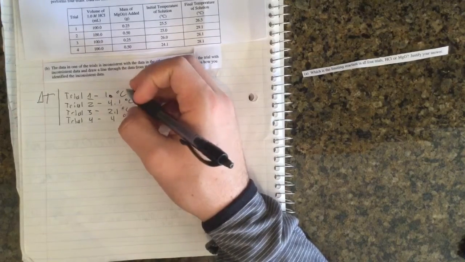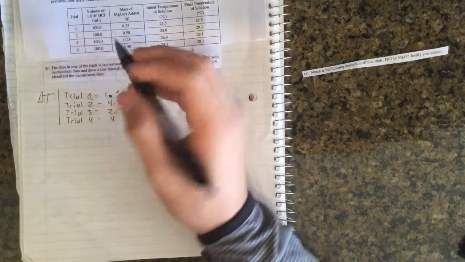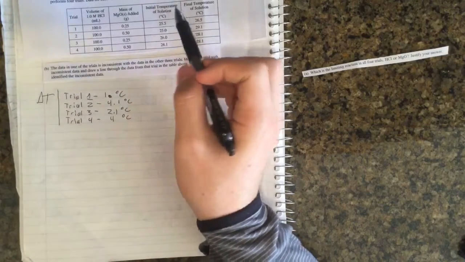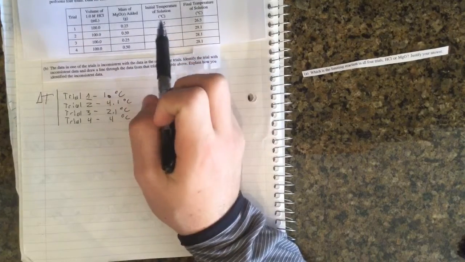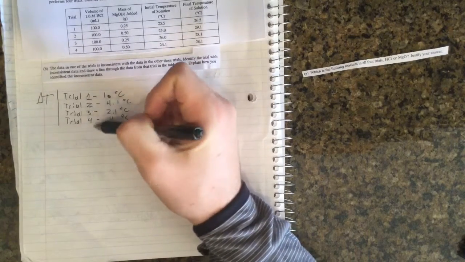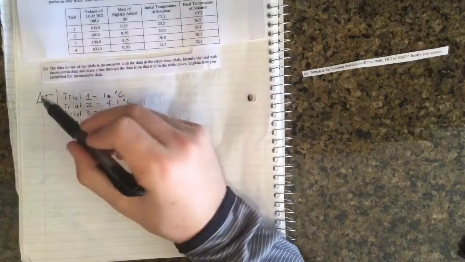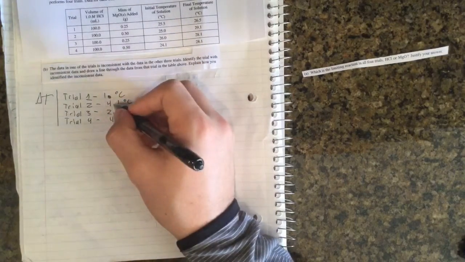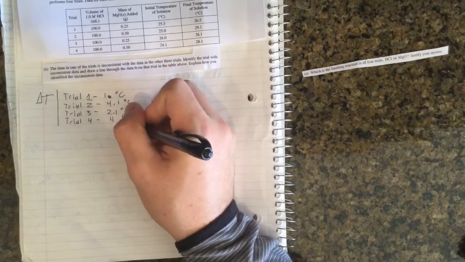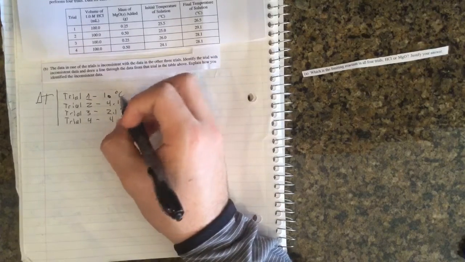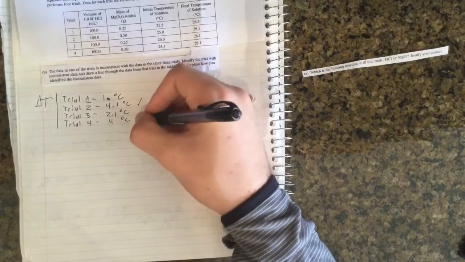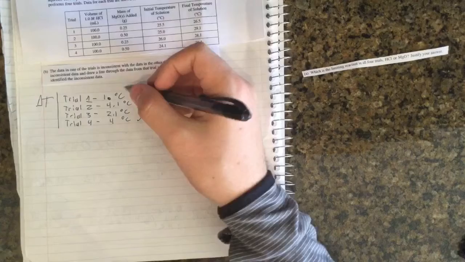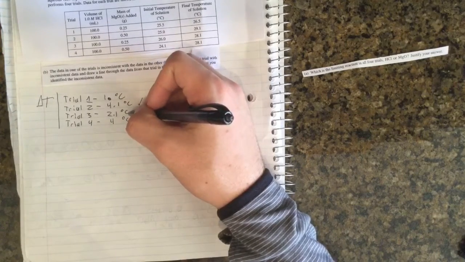So, to find the inconsistent data point. So right away, in the table, the only thing that's changing between trial 2 and trial 4 is the initial temperature. But trial 2 and trial 4 have the same delta T. Pretty much the same, 4.1 and 4.0. So you can automatically say that these two are consistent. So it comes down to whether trial 1 or trial 3 is the inconsistent data.